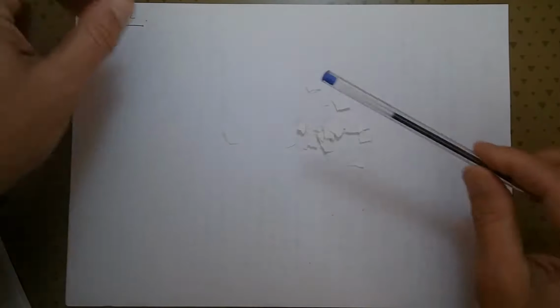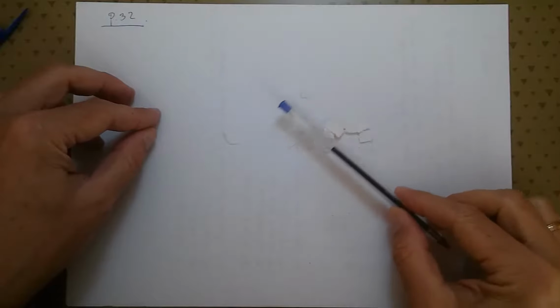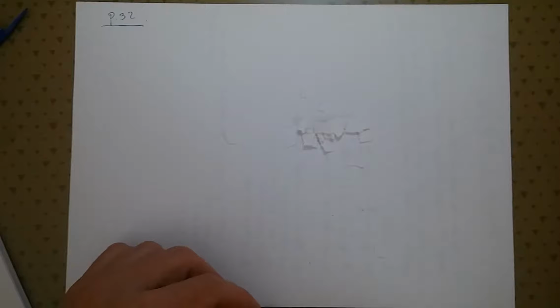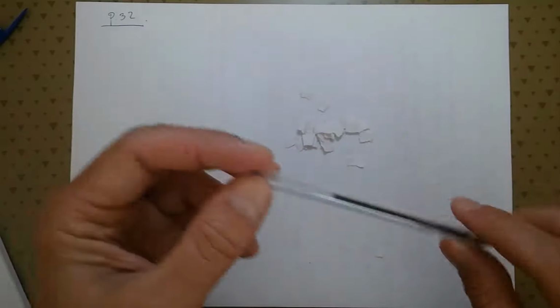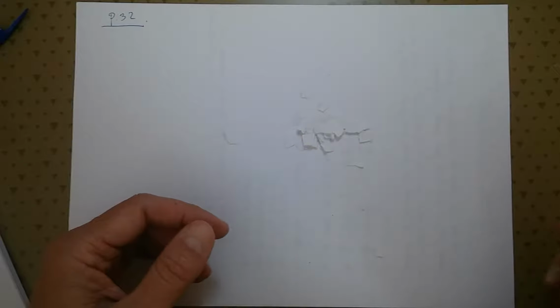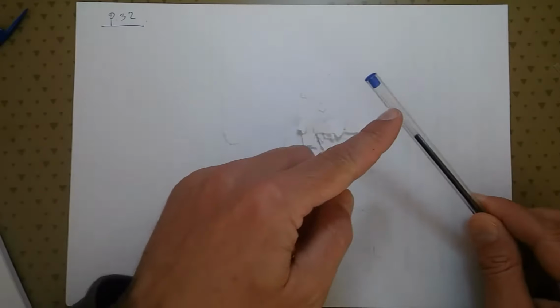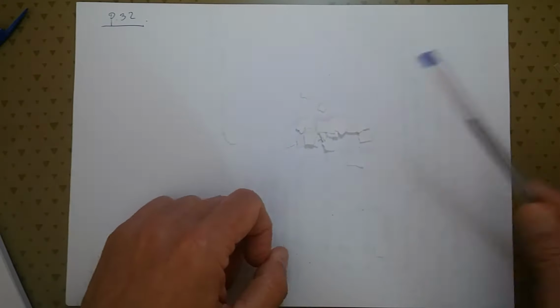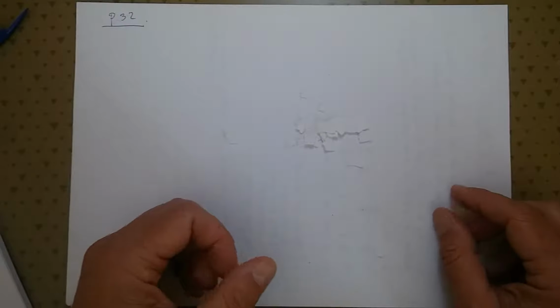Remember, you have to wrap harder, but you see, I don't need to touch the papers with the ball pen in order for them to get attracted. So this is non-contact. There is no contact between the ball pen and the pieces of paper, and there's a force between them. It's similar to that of the magnet on a piece of iron.